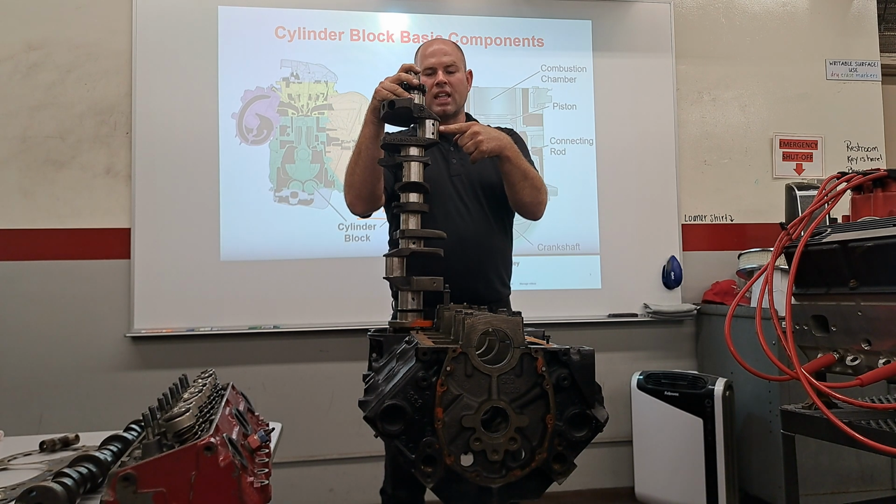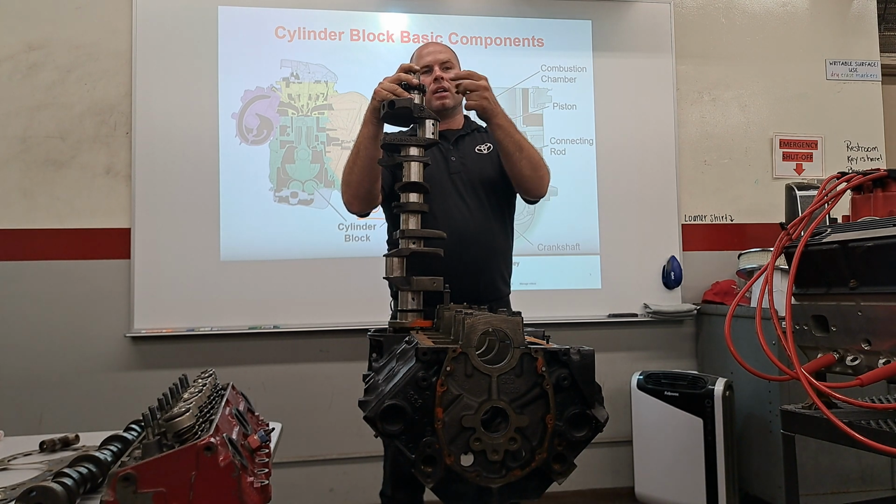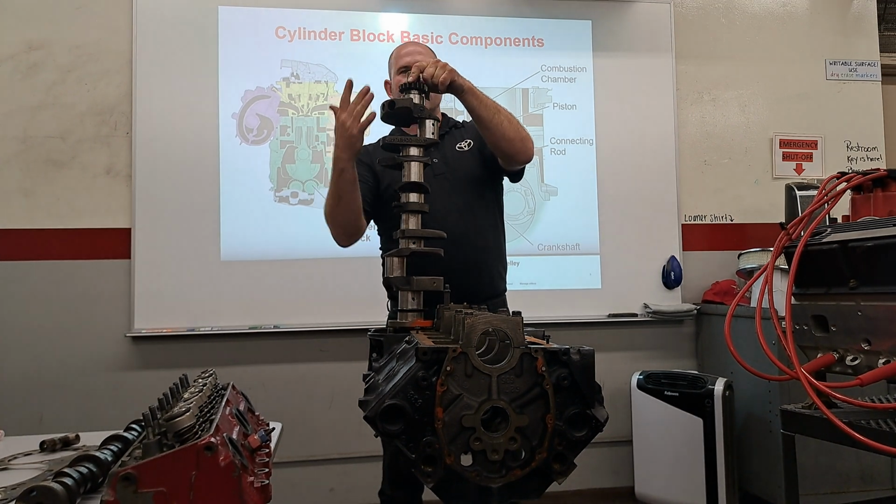See how the mains kind of all work together? The connecting rods don't really. The connecting rods work solo.